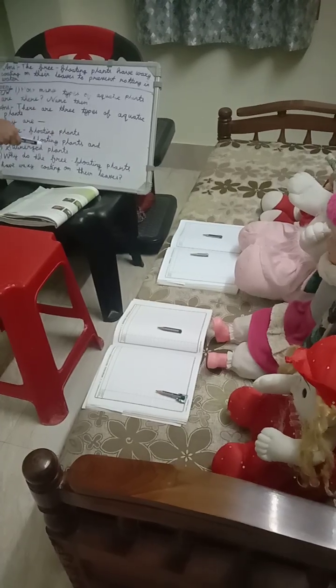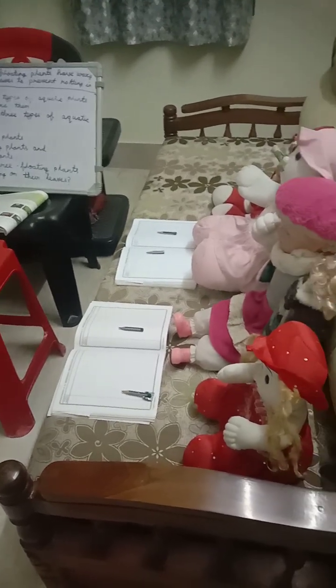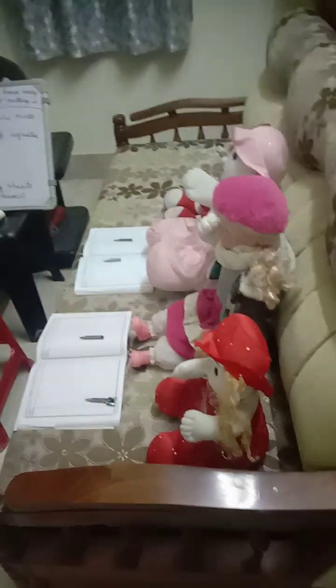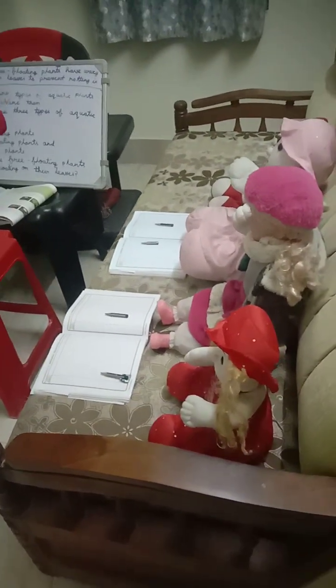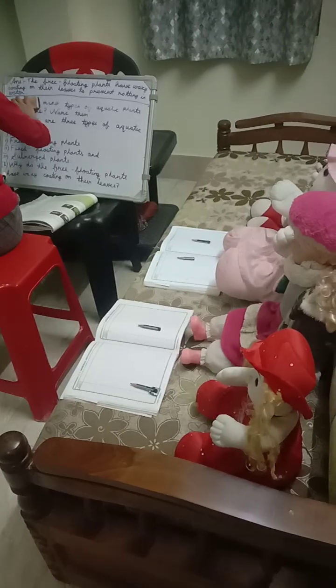Number 2: Why do the free-floating plants have waxy coating on their leaves? Answer: The free-floating plants have waxy coating on their leaves to prevent rotting in water. Have all of you written question number 1 of your classwork? Okay, so I am running.